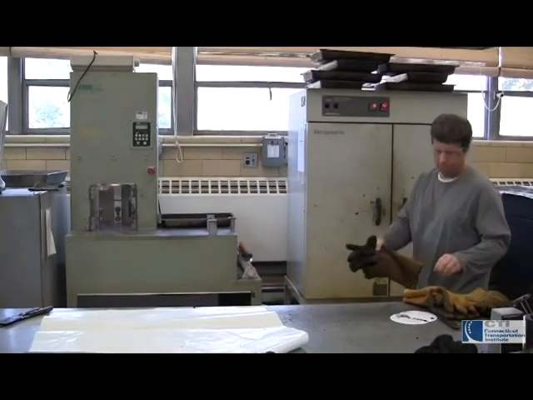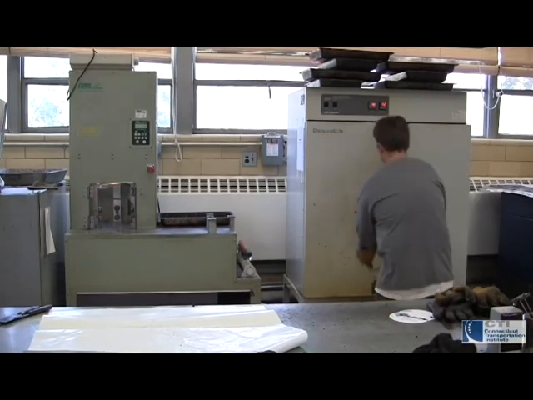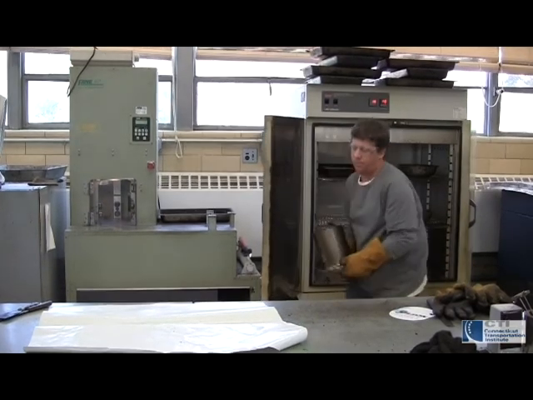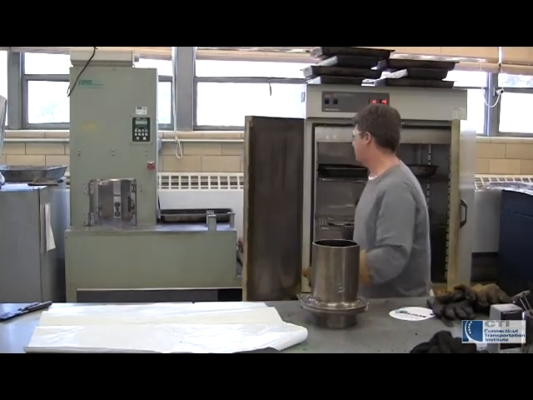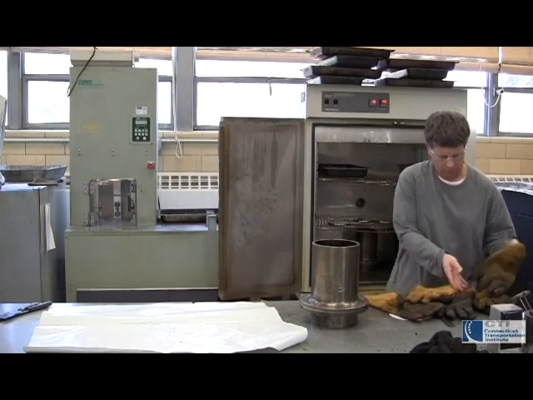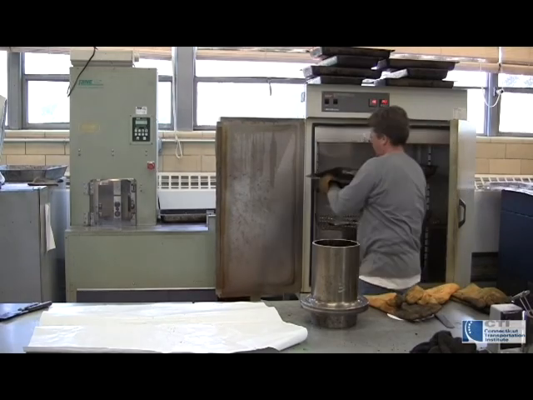Okay. Thank you. So when we bring in the mix from out in the field loose, we can bring it into the lab and we can actually fabricate specimens and be able to test that material so that we can see how well it's going to compact out in the field and whether or not it's going to have the properties we're looking for so that it will have a long, durable life.